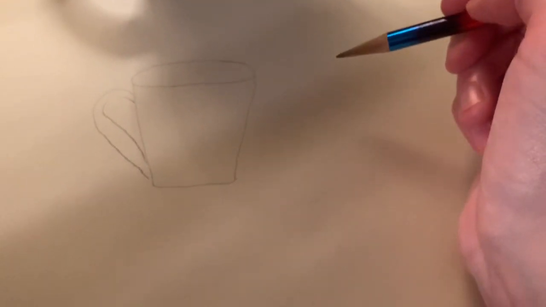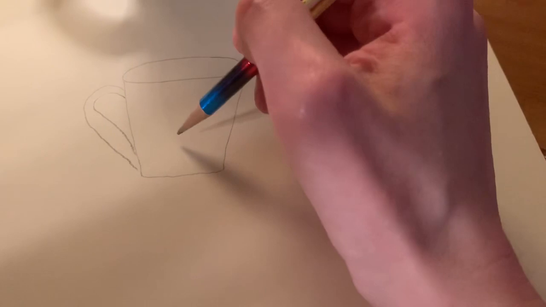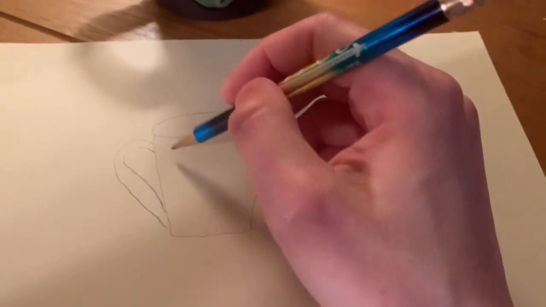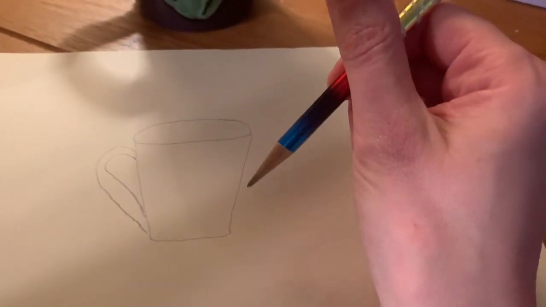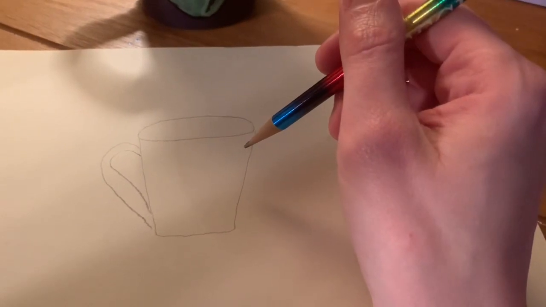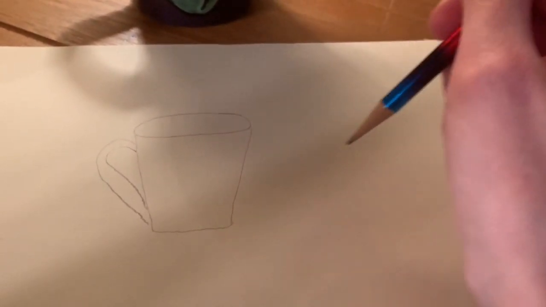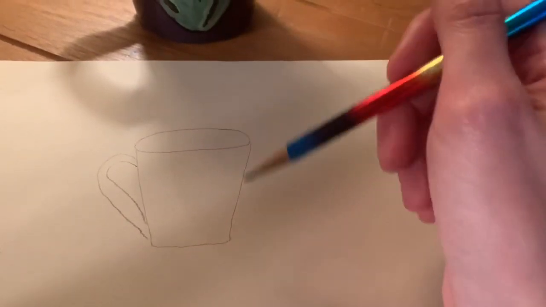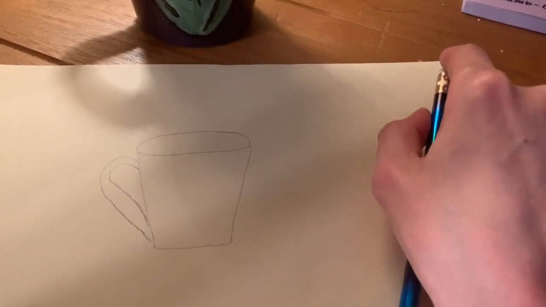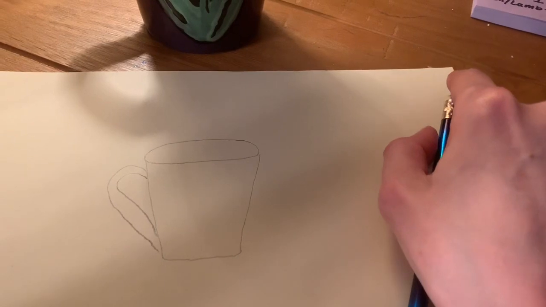So now this is where I can take my pencil and I can start adding the details that I see on the mug. And then if I wanted to, after I get done, I could color it in with colored pencils or markers or crayons. And I want you to do the same too with what is at your house.